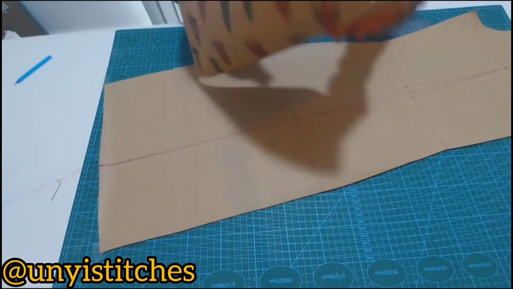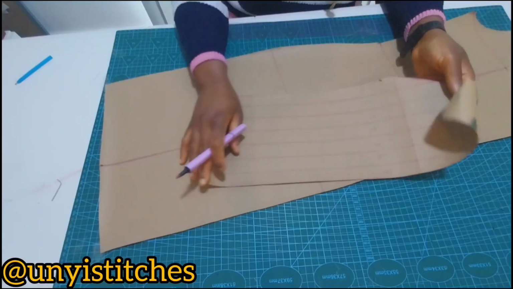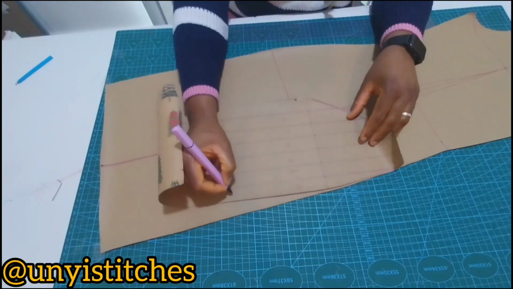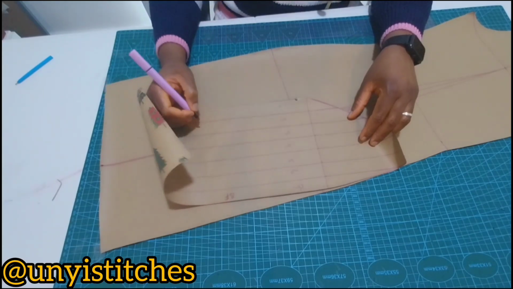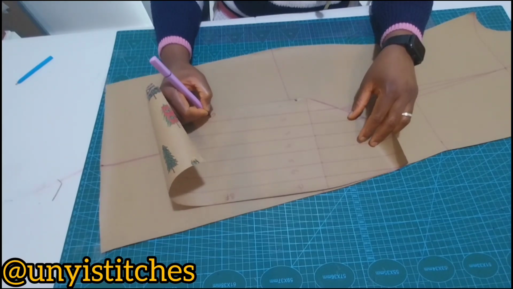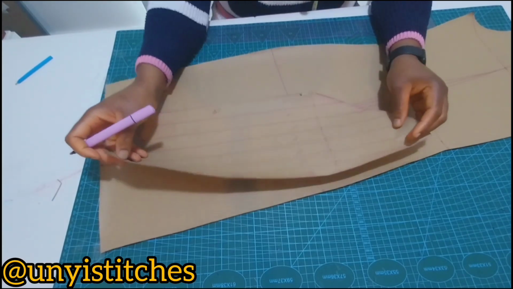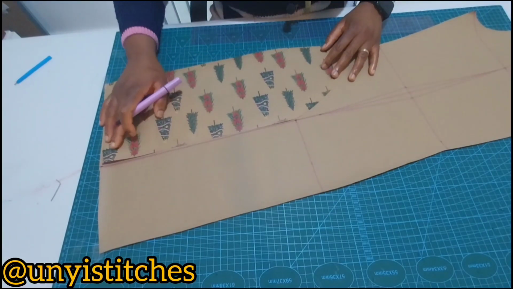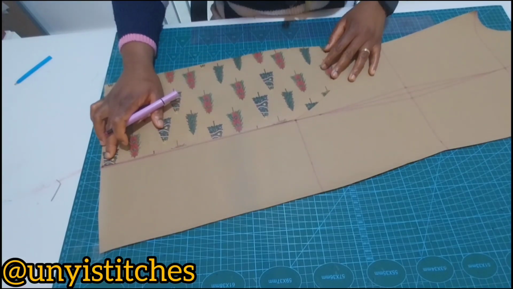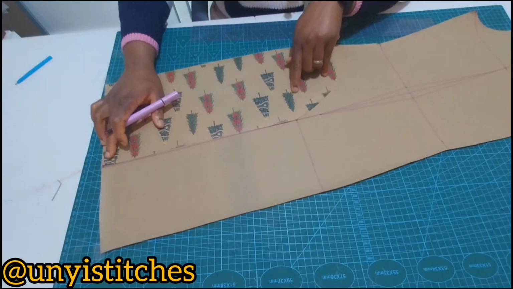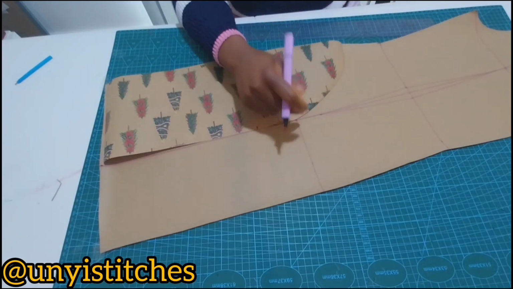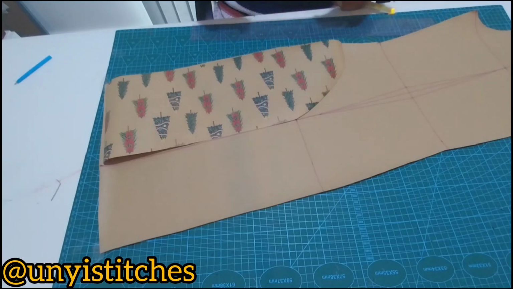So to actually create the design that we created for the front, I'll go ahead and trace out this particular one. This was my side front. This was toward the center. So for me to turn it to the side back, this is how it's going to look like. You can decide to go ahead and draw it again, like measure your 3 inches and then connect it to your hip line.